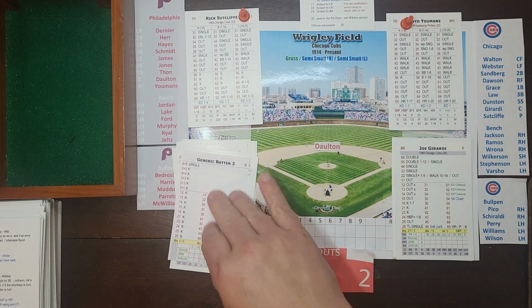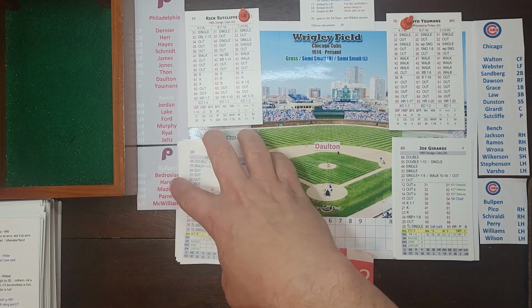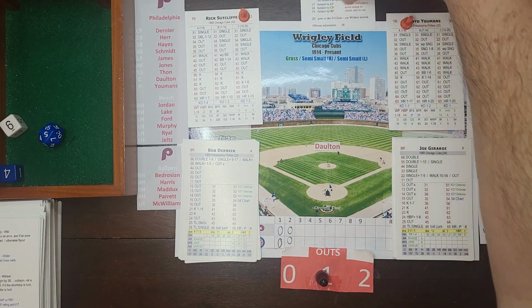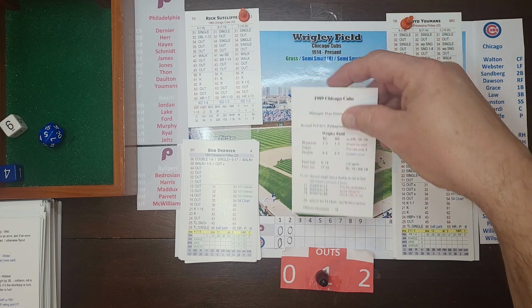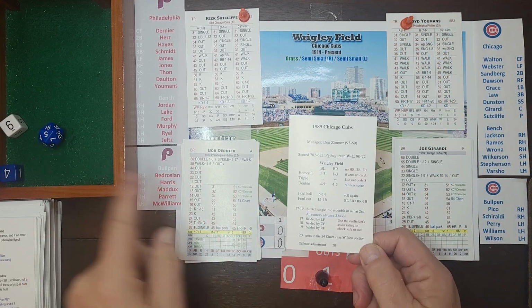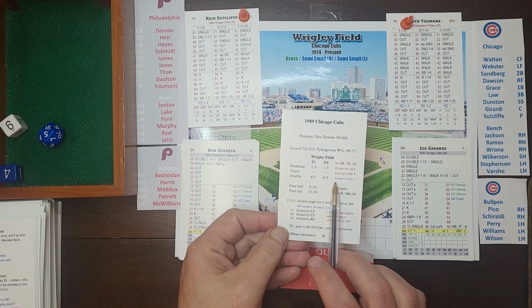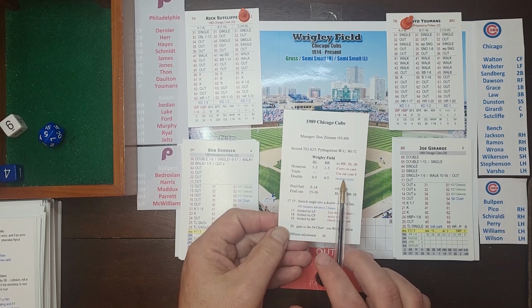And that brings us to the top of the order. And Bob Dernier. And Dernier flew to center his first chance. 46, that's the ballpark card going to Wrigley Field. Wrigley Field, and that's a 5. Whoops, that's a 5 for a right-handed hitter. That is a 5. It's a 4 to 5 is a double, and a runner score.